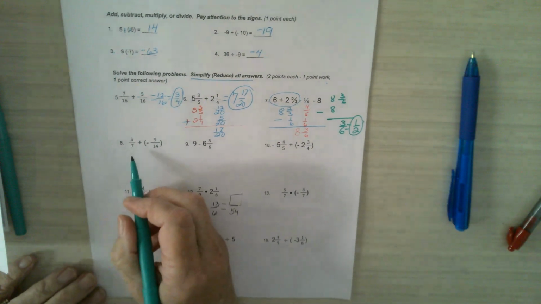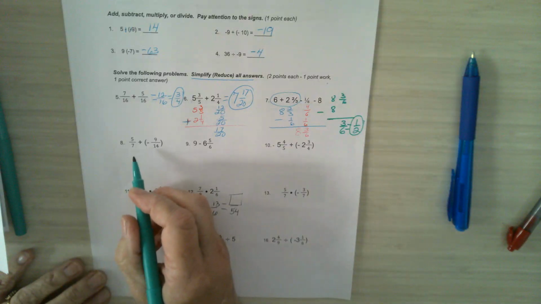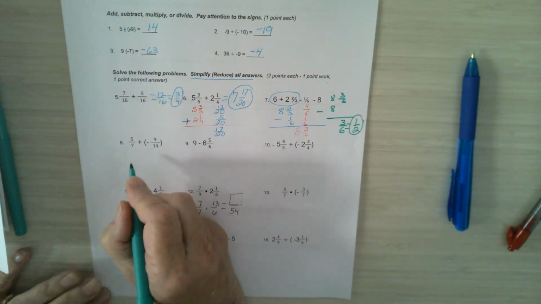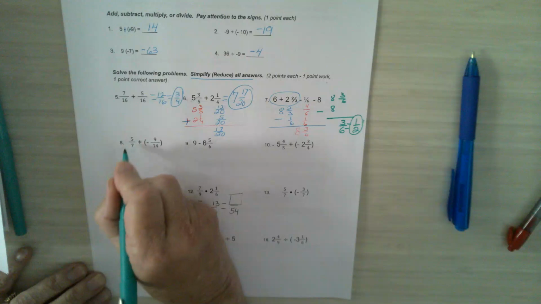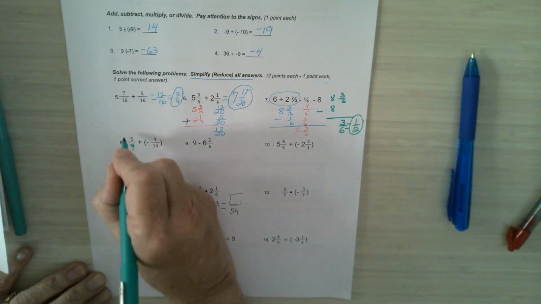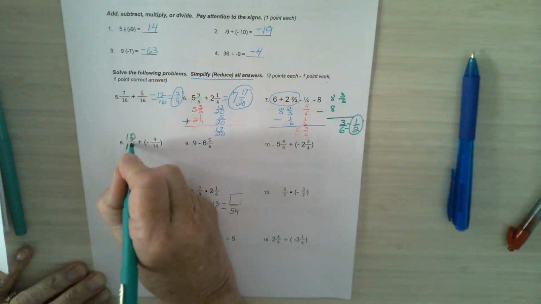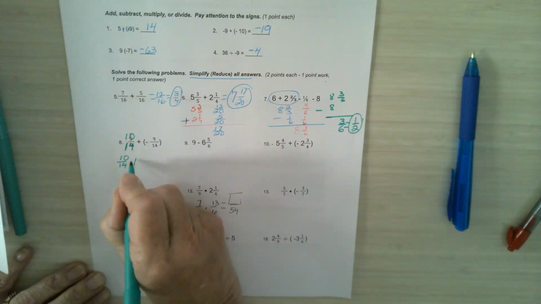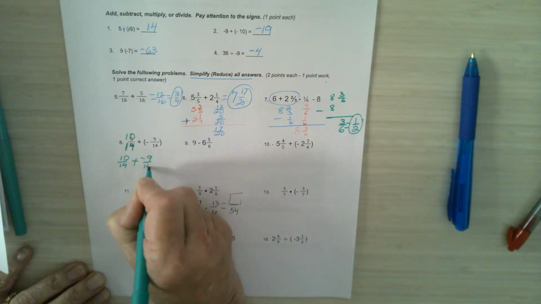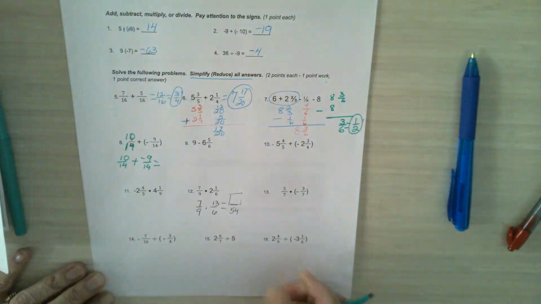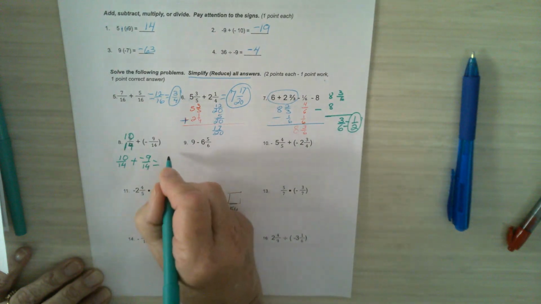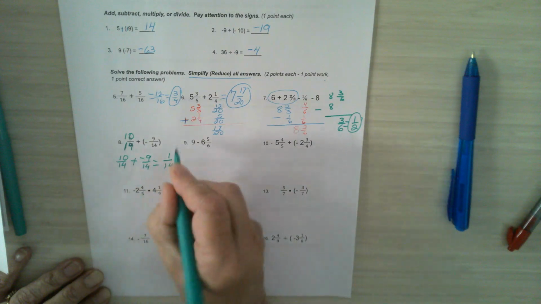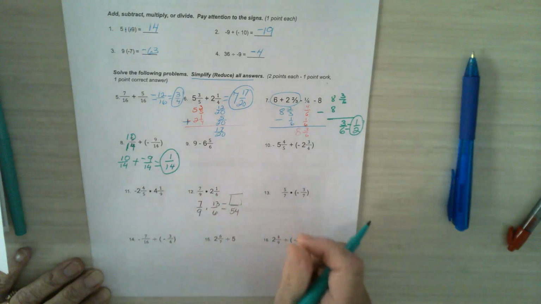In number 8, we're adding. We have to find a common denominator between a 7 and a 14. It will be a 14. Now, 5/7 is 10/14. Okay, so now you have 10/14 plus a negative 9/14. The signs are different. Subtract. 10 minus 9 is 1/14. 10/14 is positive, so the answer is positive 1/14.